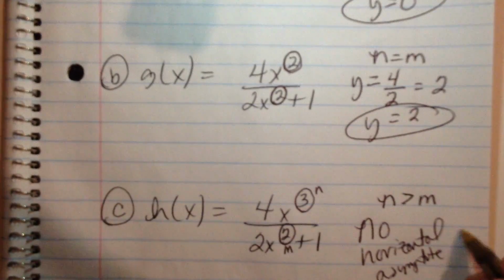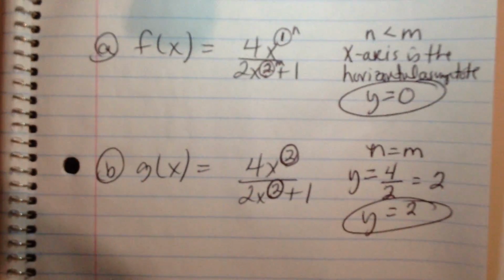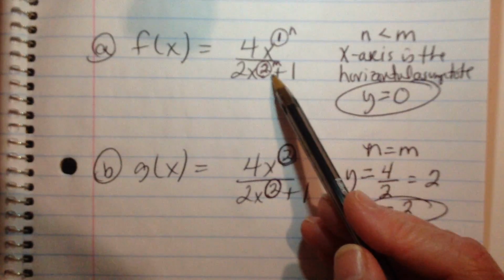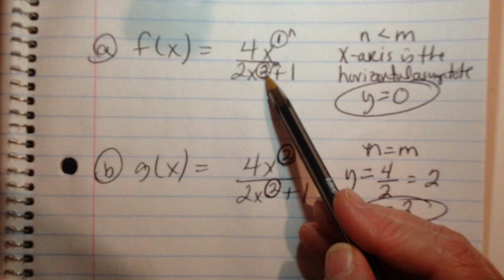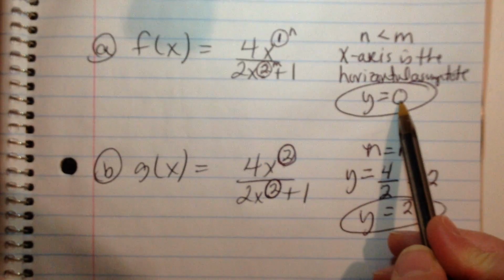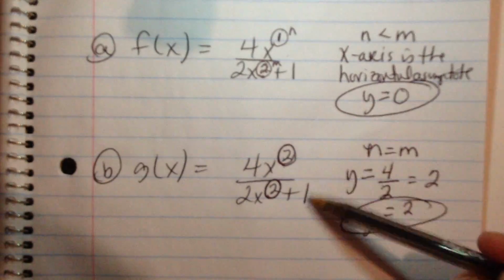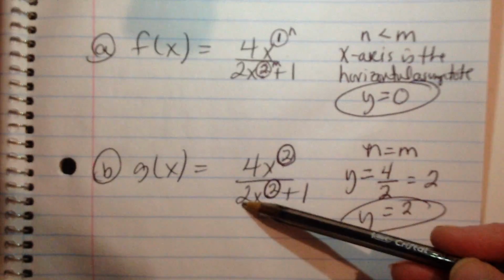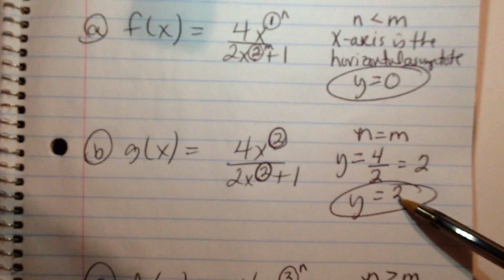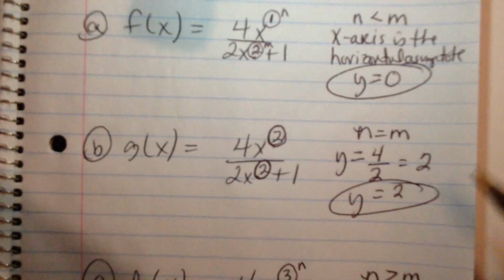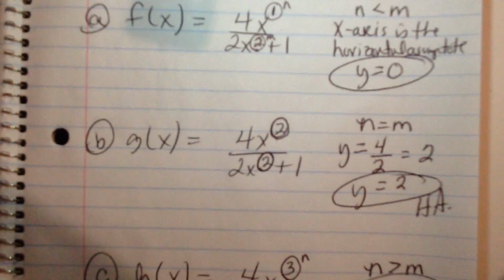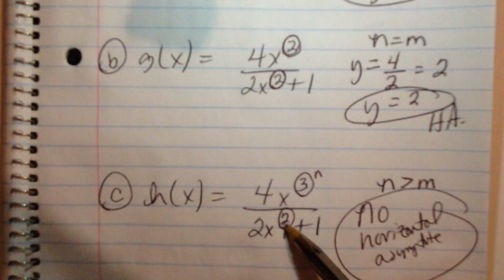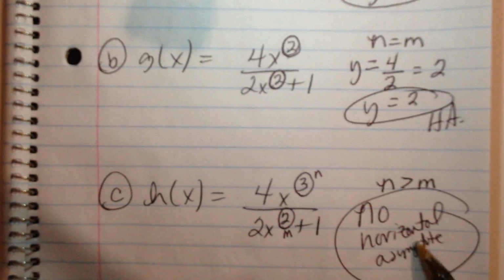So there are 3 cases. You have to memorize these. If n is less than m, like in the first case, the numerator exponent is less than the denominator exponent, then y equals 0 is your horizontal asymptote. If the two highest exponents, the degrees, are the same, you use the coefficients. 4 divided by 2, so y equals 2 was your horizontal asymptote here. I'm going to write HA for horizontal asymptote. And then the third case, when the numerator degree is greater than the denominator degree, there is no horizontal asymptote.